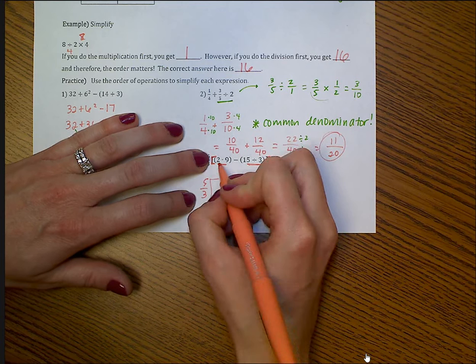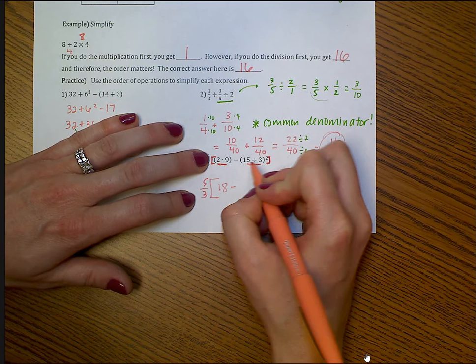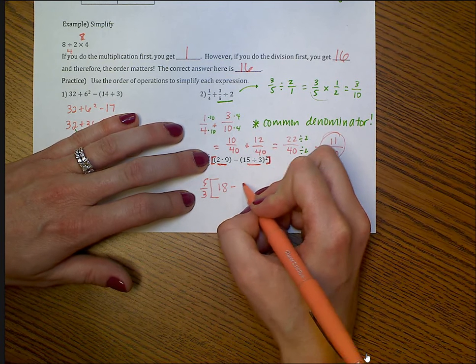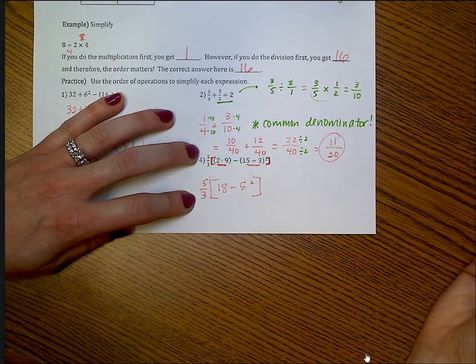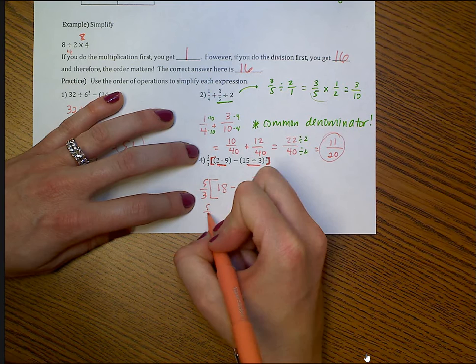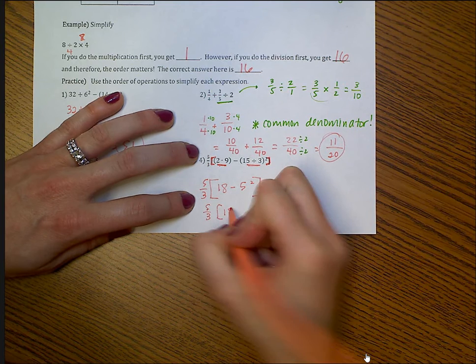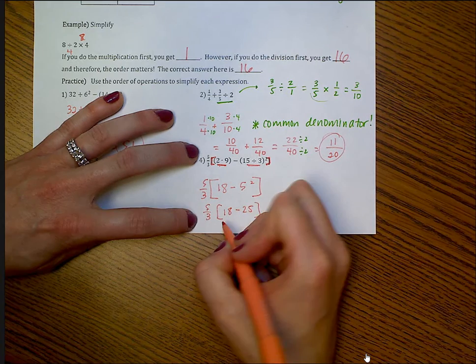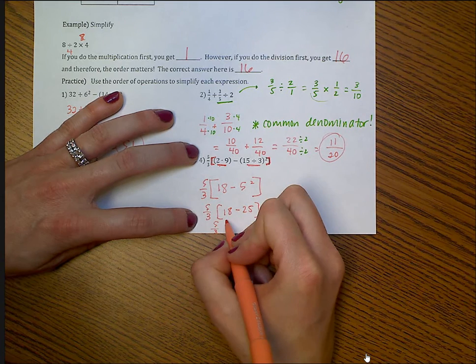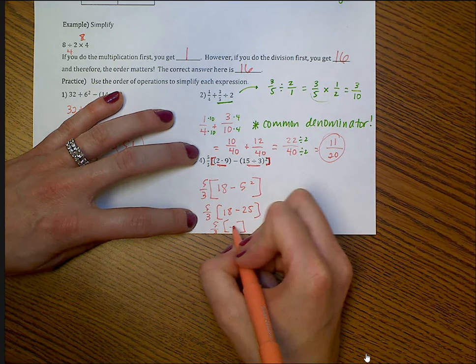So 2 times 9 is 18. 15 divided by 3 is 5. And I've got the exponent there, which I need to do next. So 5/3, then 18 minus, let's see, 5 squared is 5 times 5, 25. Still inside those brackets, 18 minus 25 is -7.